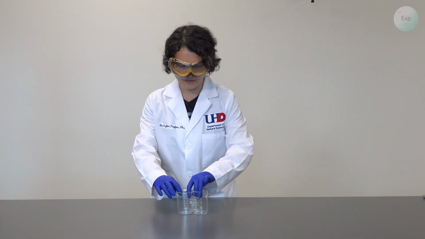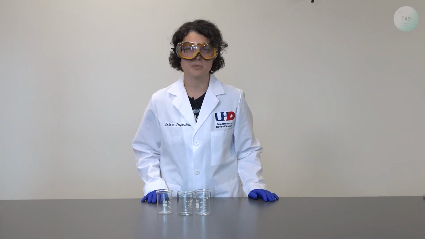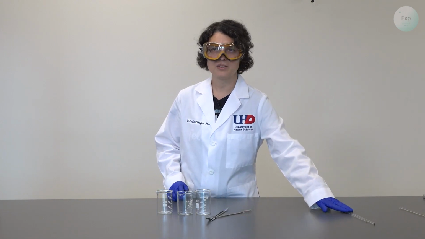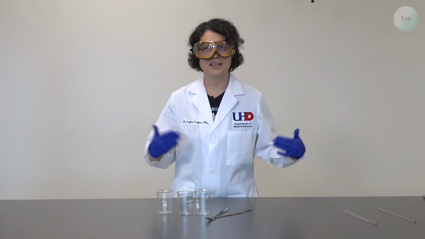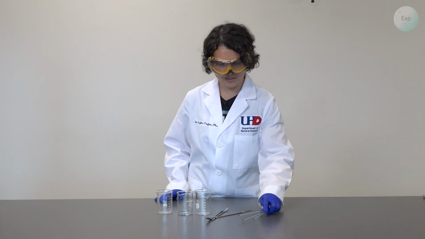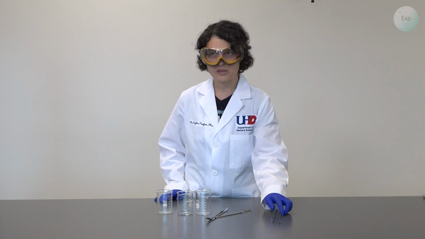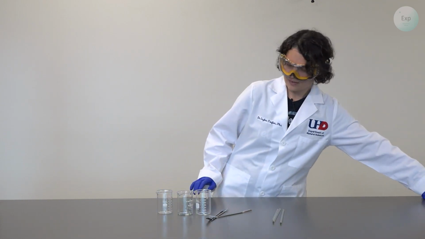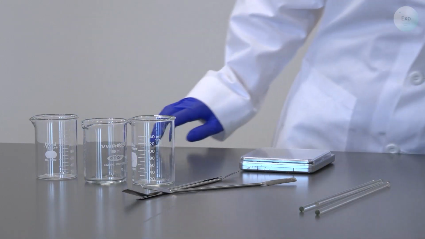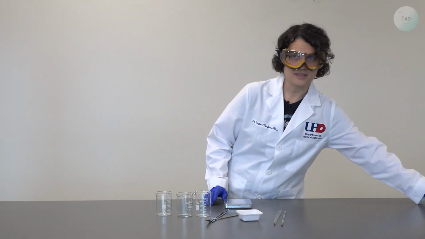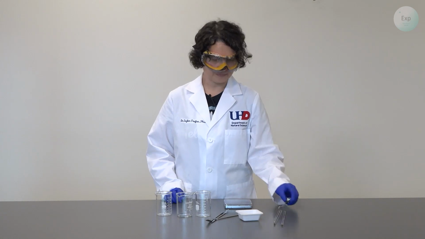I will be using 3 150 milliliter beakers. I will use 3 spatulas, but you may use just one and clean and dry in between measurements. I will also use 3 stirring rods. You may use just one and clean and dry in between experiments. We'll need a scale, 3 weighing boats, and this is optional, you may use a laser pointer.